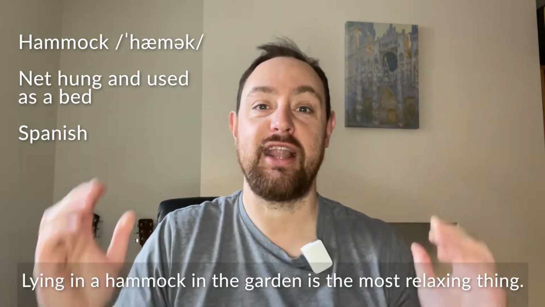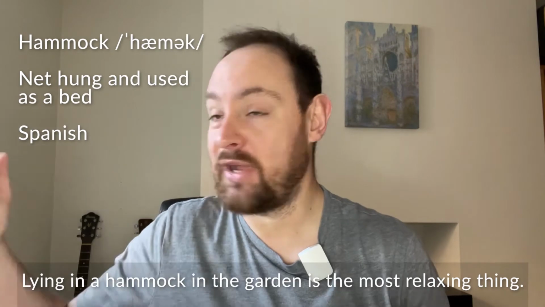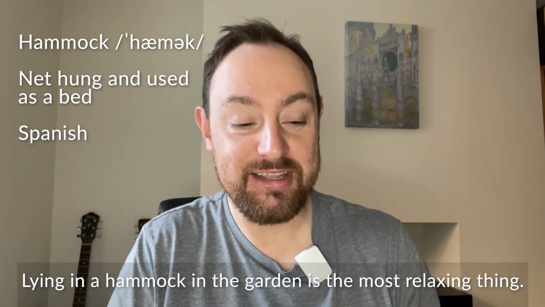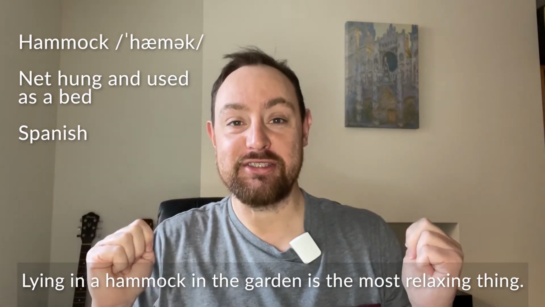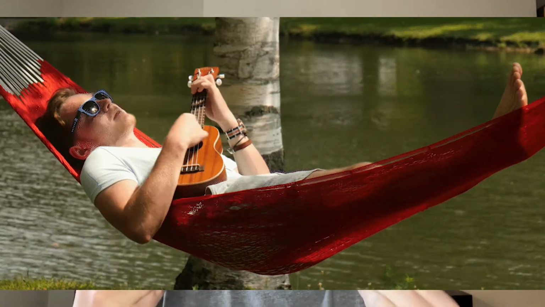So you can imagine lying back in a garden on a nice summer's day, not like we have today here in Glasgow. It's snowing quite heavily, but you can imagine that. I can imagine it just now, lying in a hammock in a garden, and how that would be the most relaxing thing.